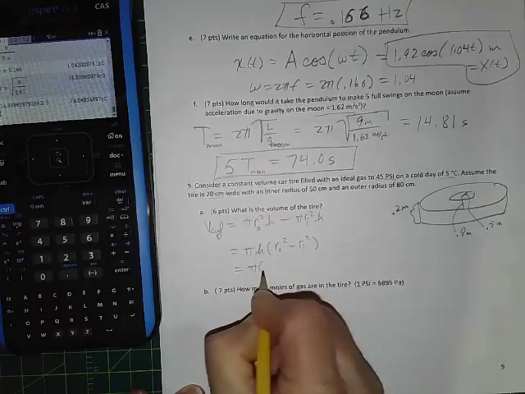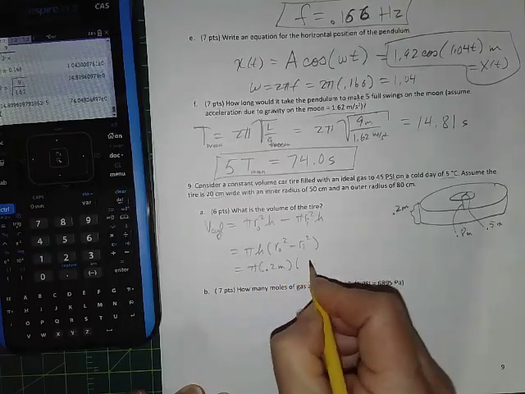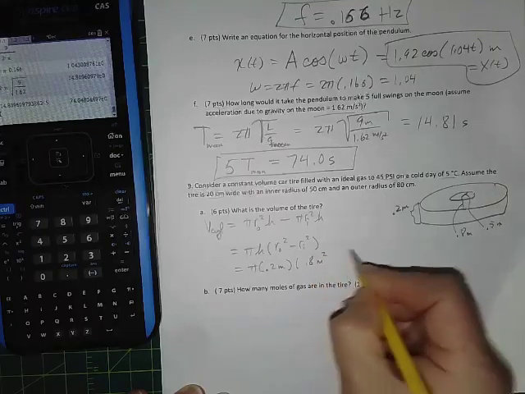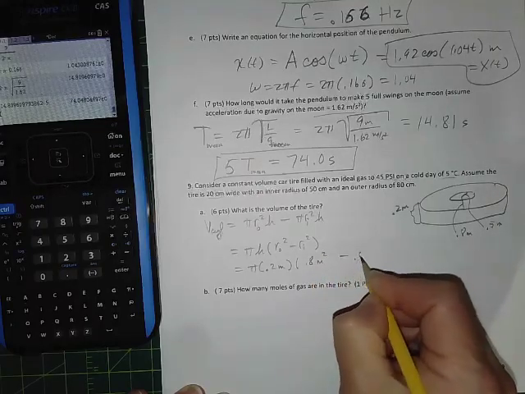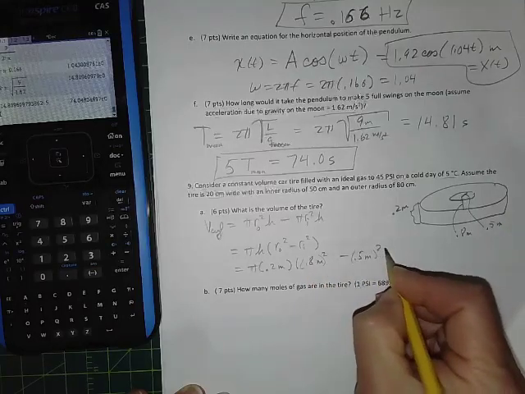So pi times h, 0.2 meters, and our outer is 0.8 meters squared, and our inner is 0.5 meters squared.